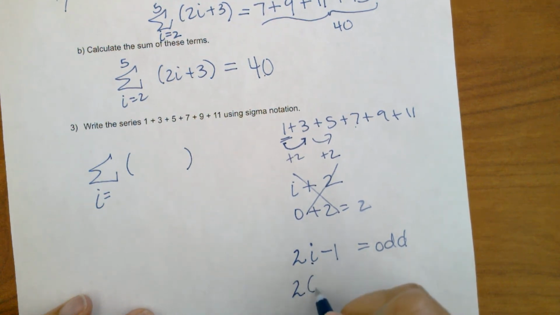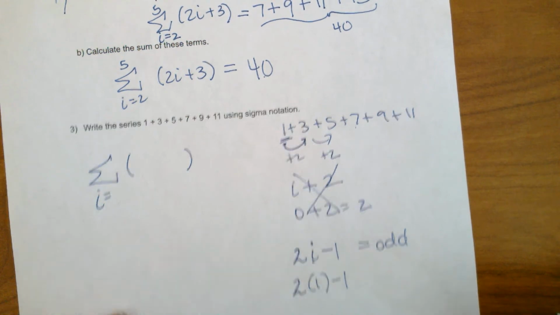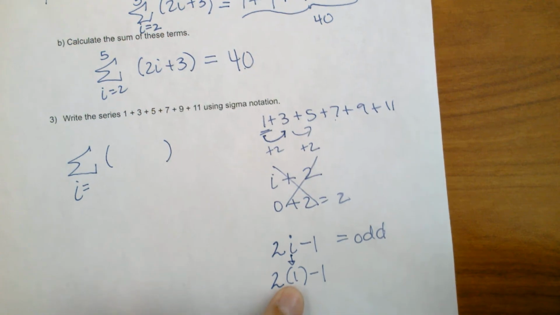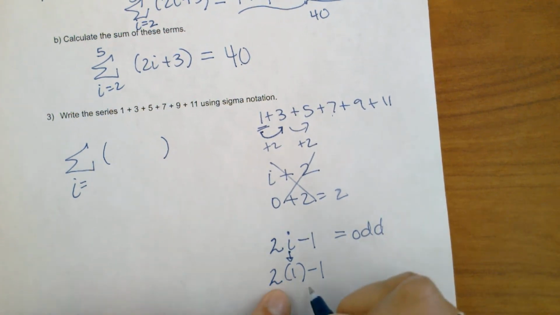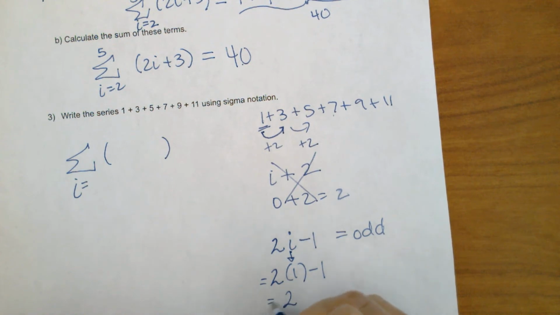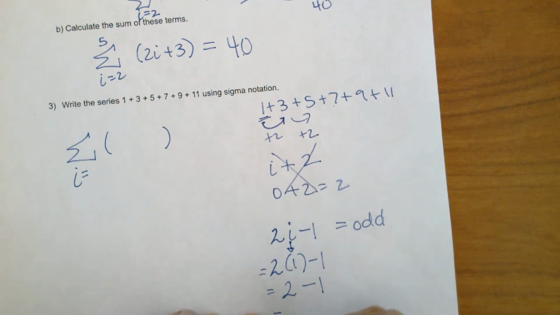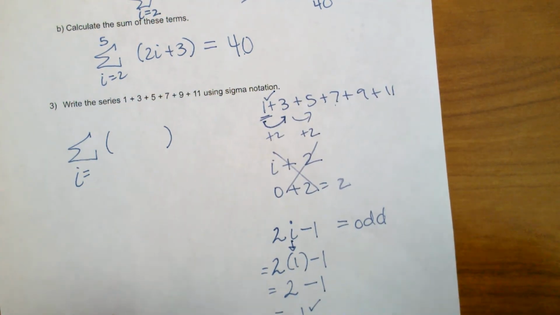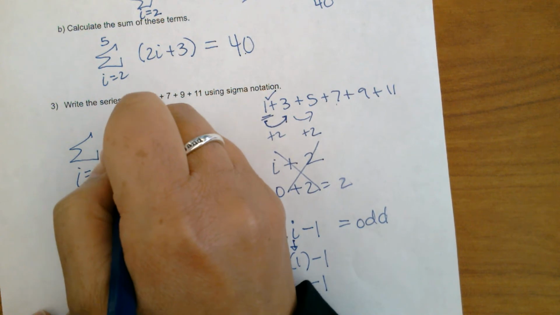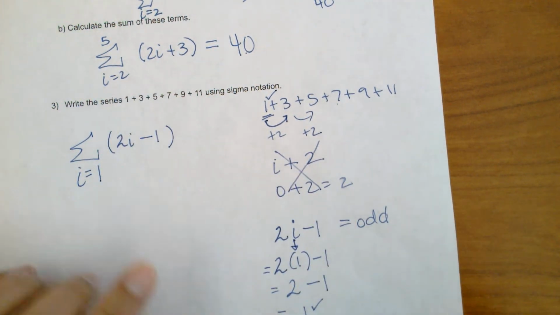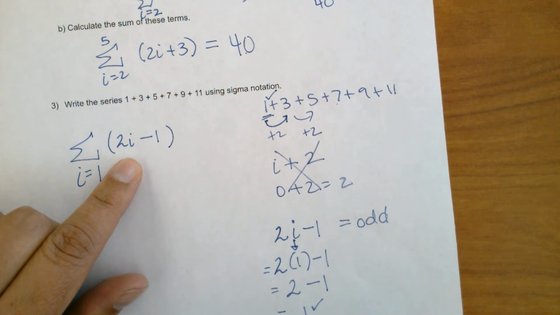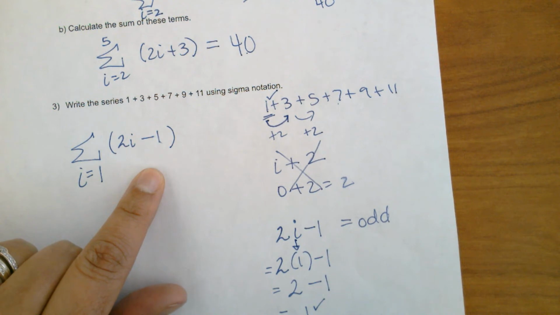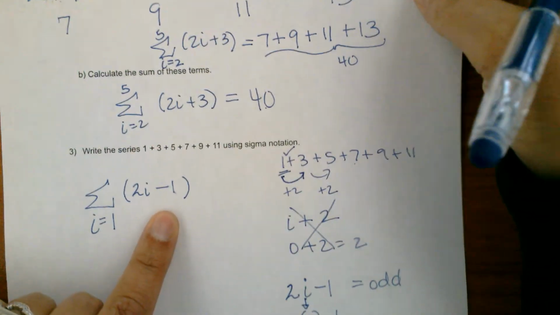If I was 1, let's see what happens. Let's say that i was 1. I'm just replacing it with the number 1. I'm wondering if this is where we start. So 2 times 1 is 2, minus 1. What's 2 minus 1? 1. Oh, look, that's where we start here. Perfect. So i equals 1. This is 2i minus 1. This is going to help you. If we have even numbers, it might just be 2i. Odd numbers, 2i minus 1. Now that you know that little trick.